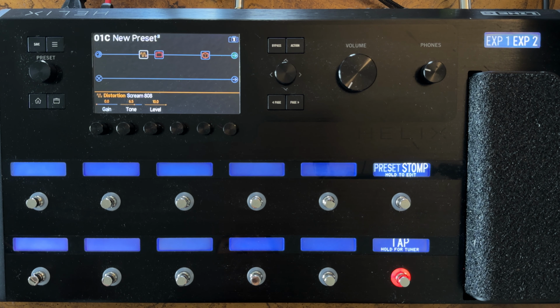So I wouldn't really use this type of tone for a rhythm sound. It's a little too dark. It's not going to cut through. And of course, it's not going to really respond to the volume knob as well as I'd like for most kind of rock rhythm sounds.